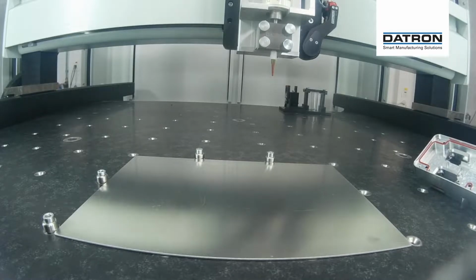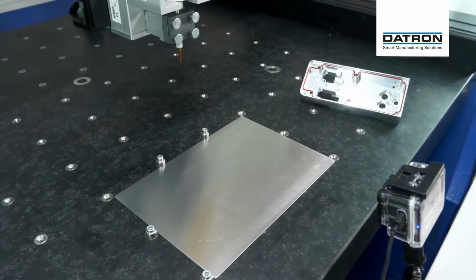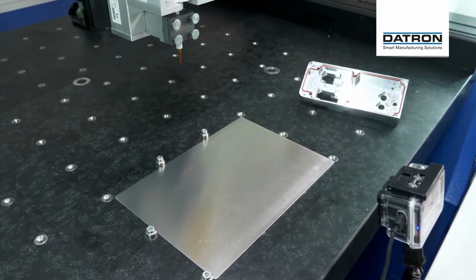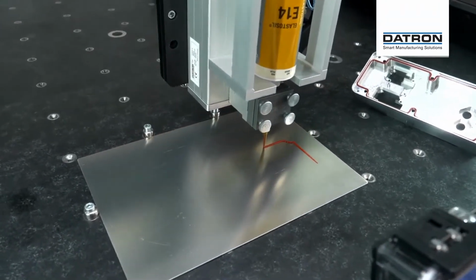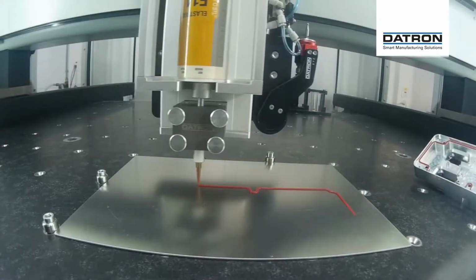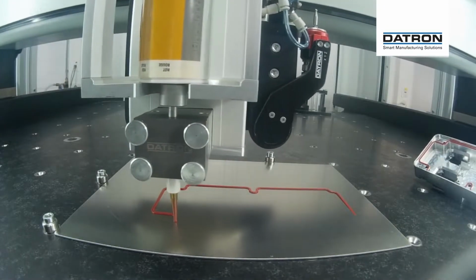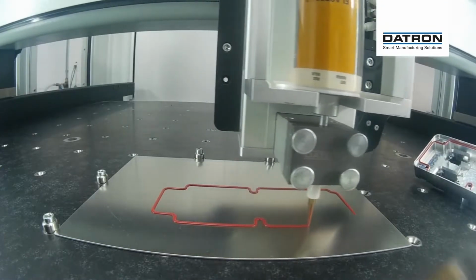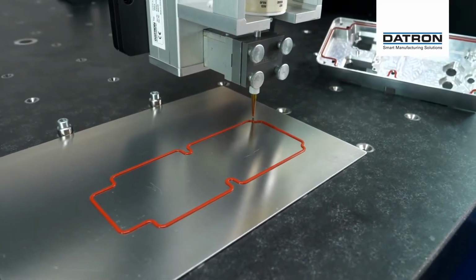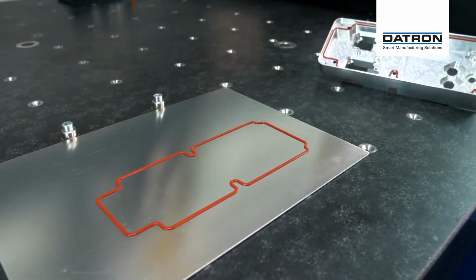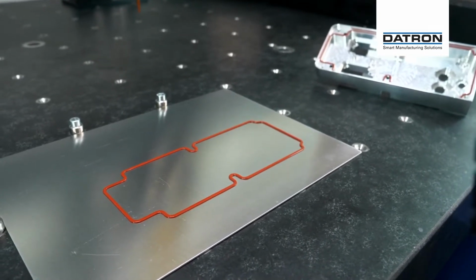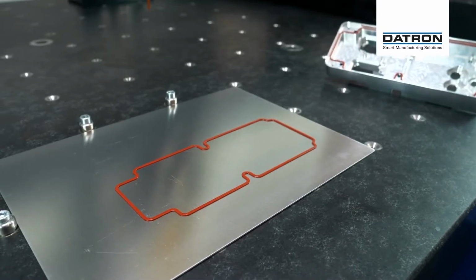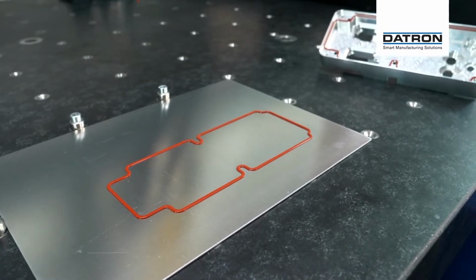So I will now run the control from the electronic housing. The main focus is on the start-stop point, and when we are running the application, we are accelerating and decelerating on the corners, and even though the volume is still the same. So this is our core business and our advantage on the DATRON dispensing machines.